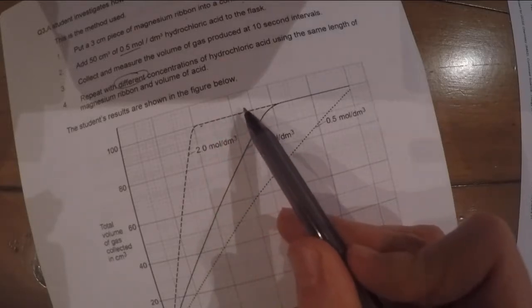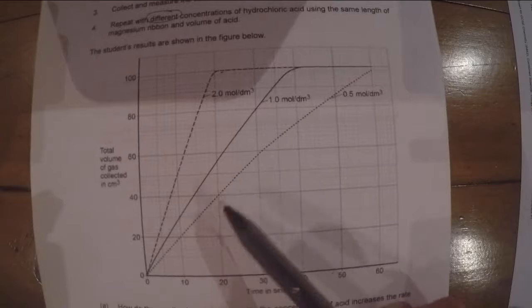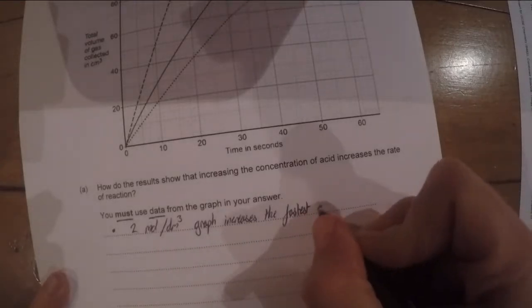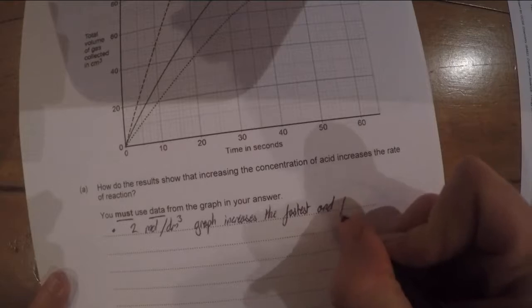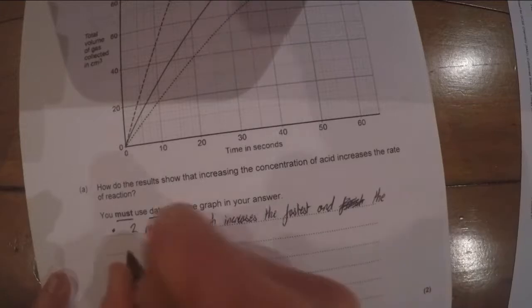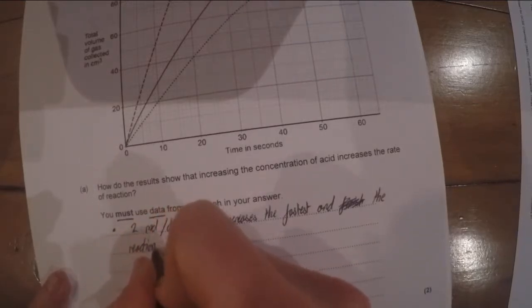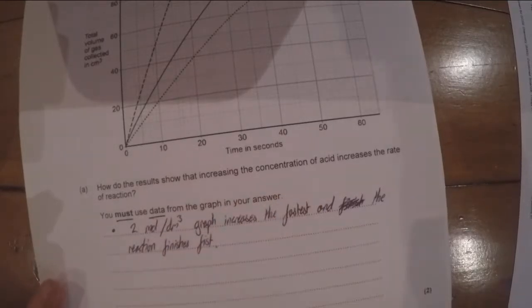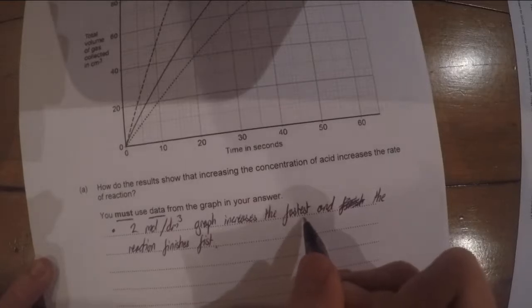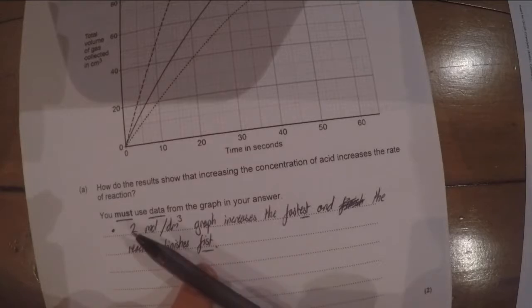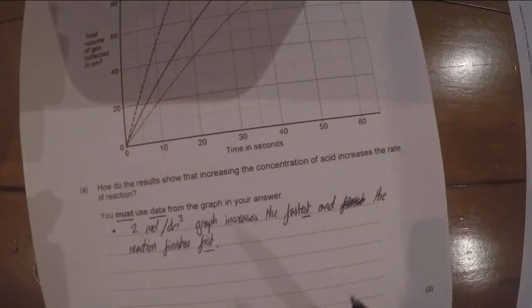So that suggests the reaction is finished. So the 2 molar reaction finishes first. I could add that to my answer. 2 moles per dm cubed graph increases the fastest and, oops, I'm going to change that to the reaction, because it's not the graph, the reaction finishes first. Notice in the way I'm saying this, I've said the fastest and I said first. So I'm comparing the 2 molar to the 1 molar and the 0.5.